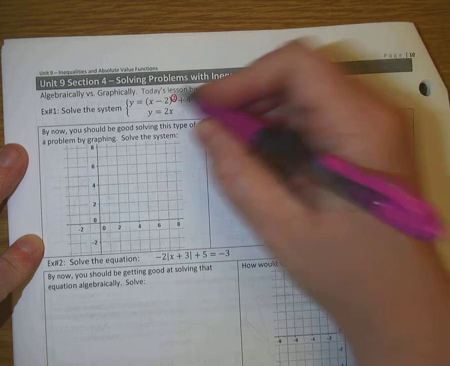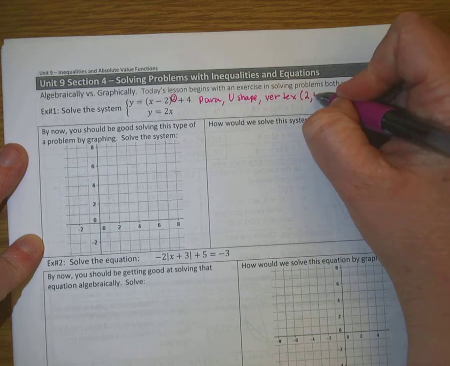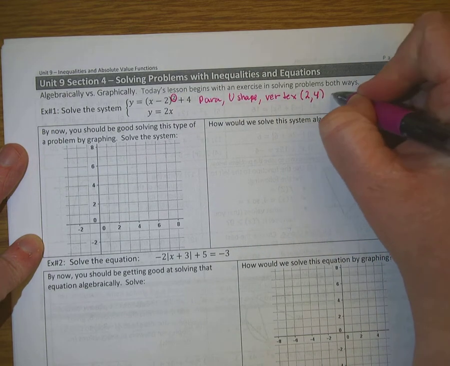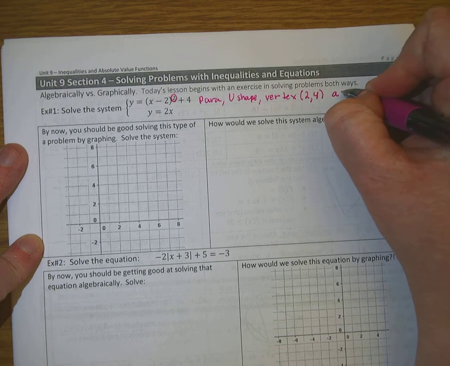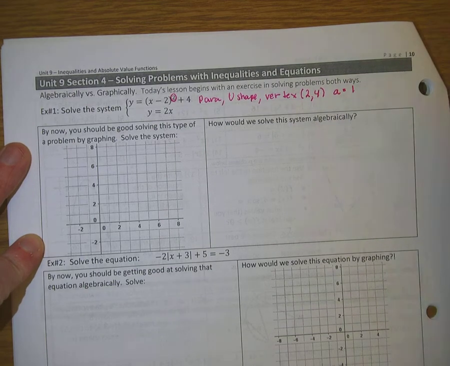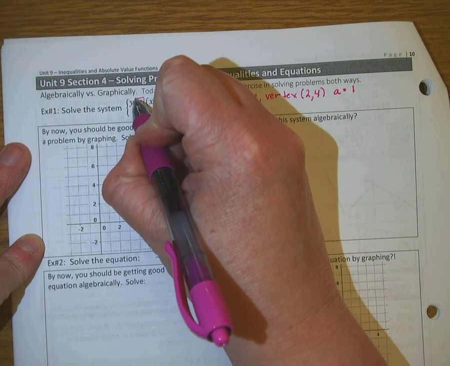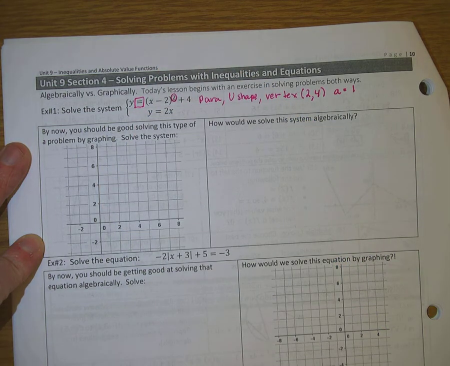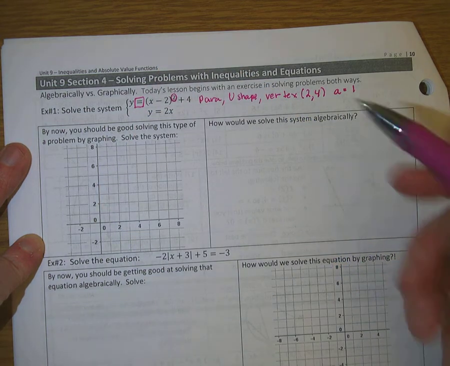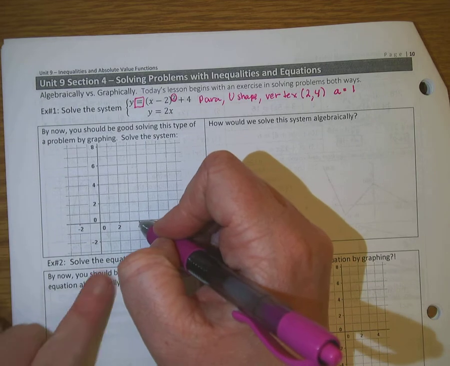Okay, and my vertex is at 2, 4. And I need to know my A, which is 1, so it's a normal curve. Okay, I also need to make sure that I know that I am doing equations, not absolute values. So I go to 2, 4.